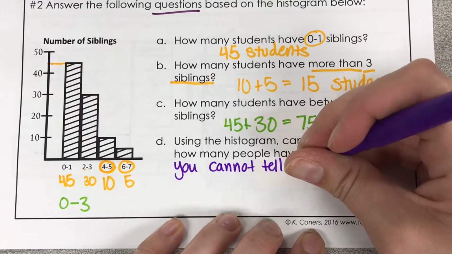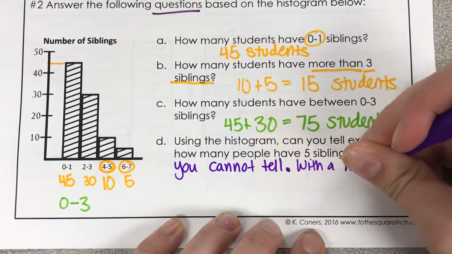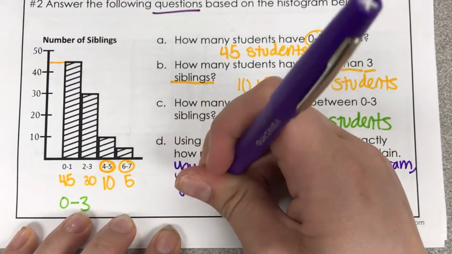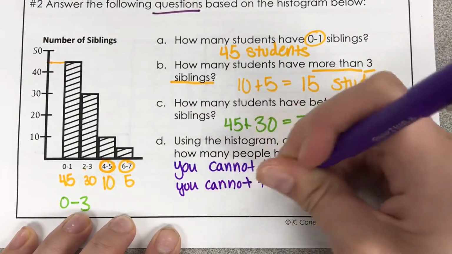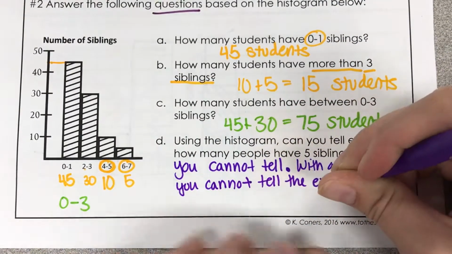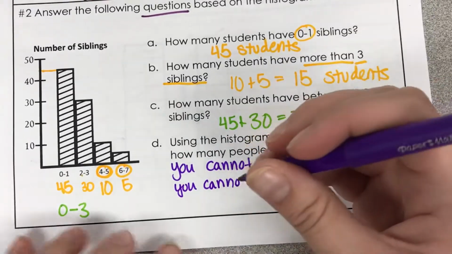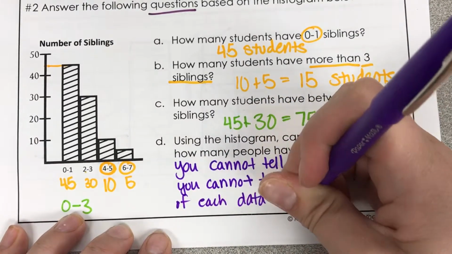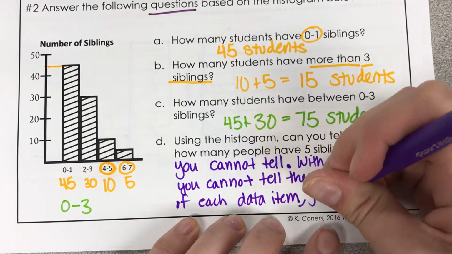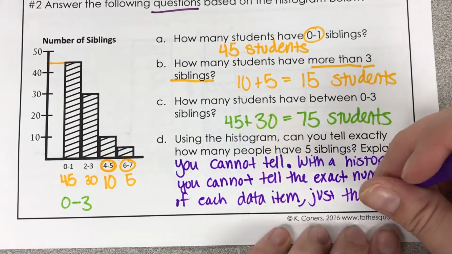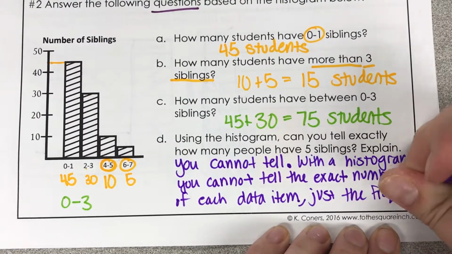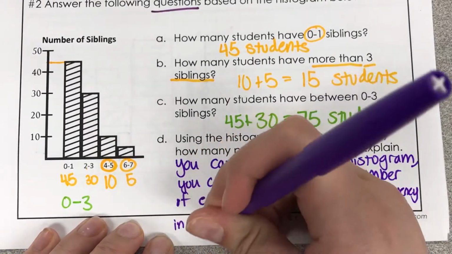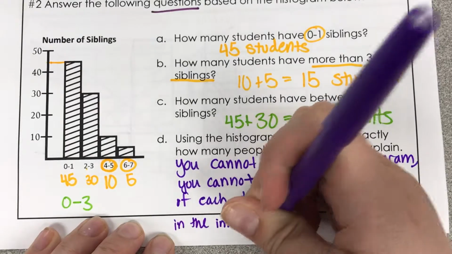You actually can't tell, because with a histogram, you cannot tell the exact number of each data item, just the frequency, I think I spelled that wrong, in the intervals. And we talked about intervals meaning groups.